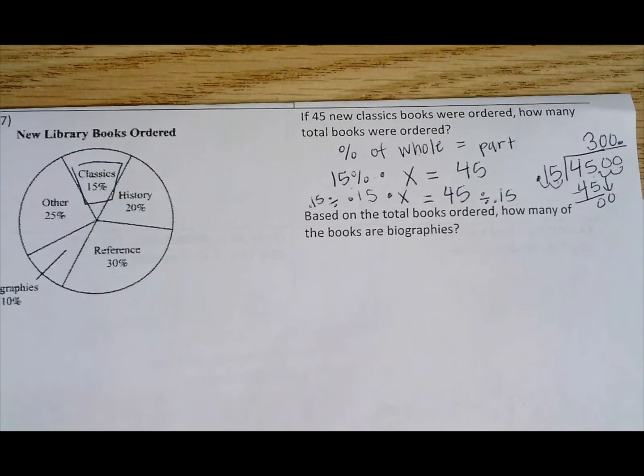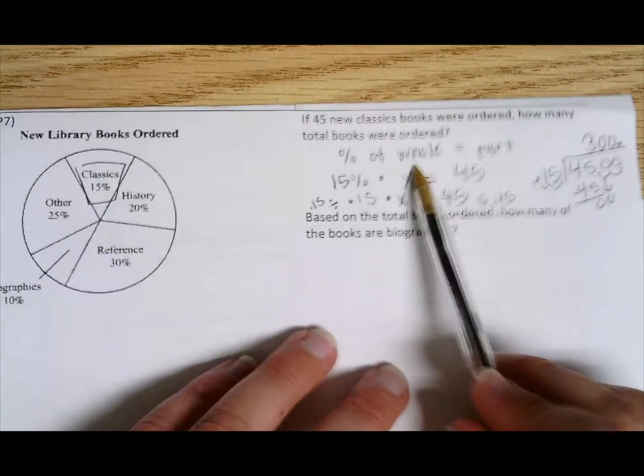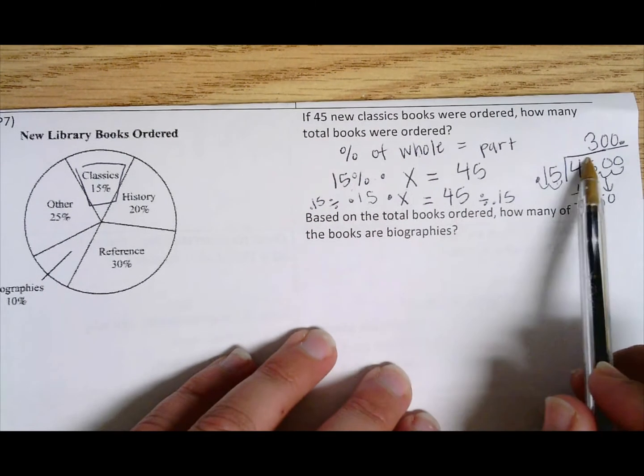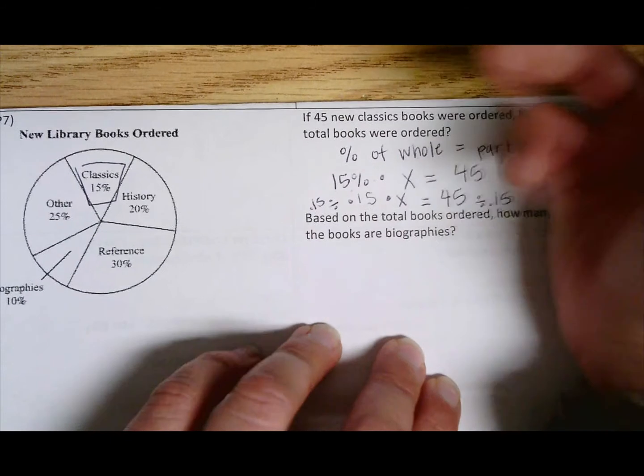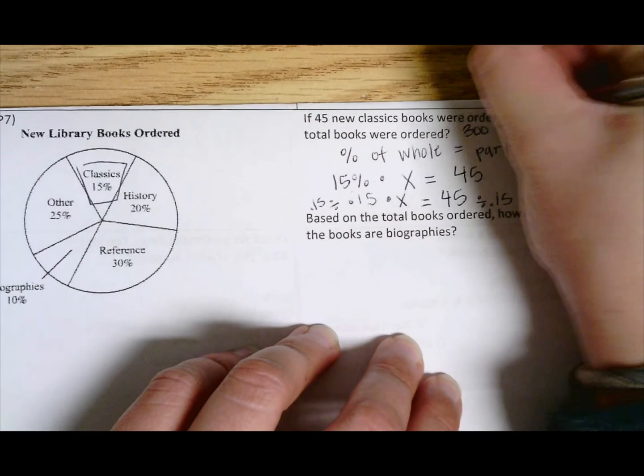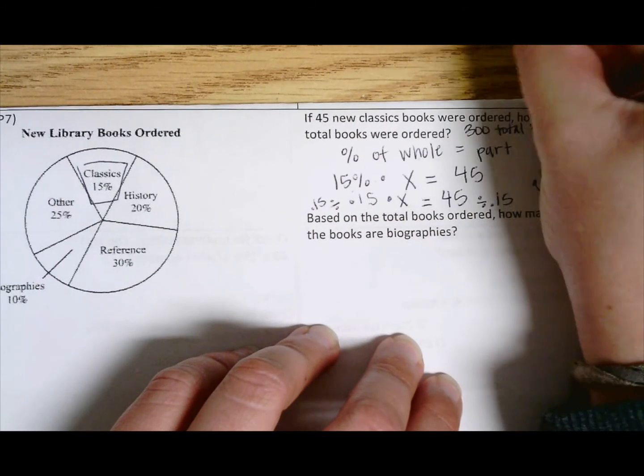But what would that mean in context to the problem? So I was solving for the whole. So my whole is 300. So there were 300 total books ordered.